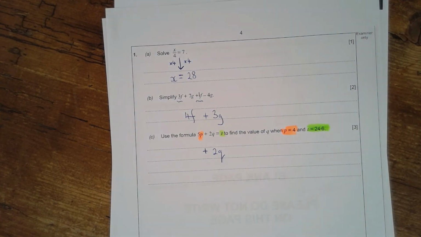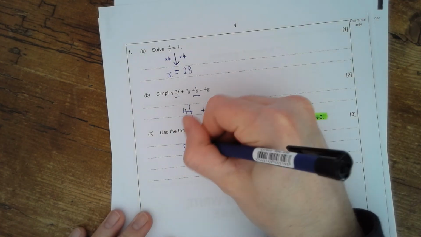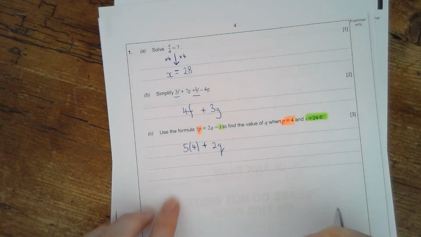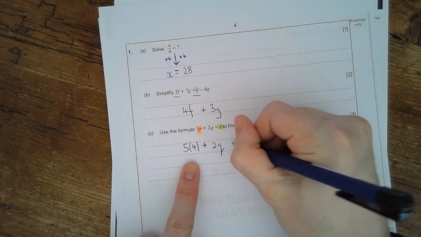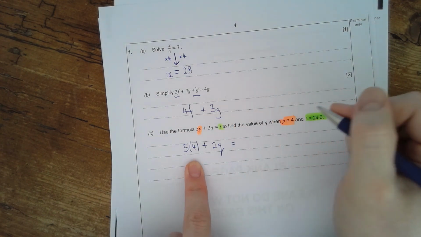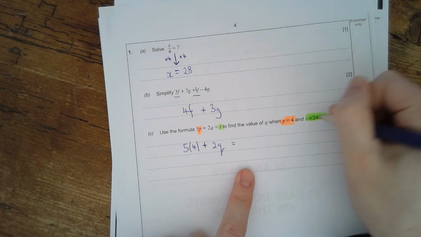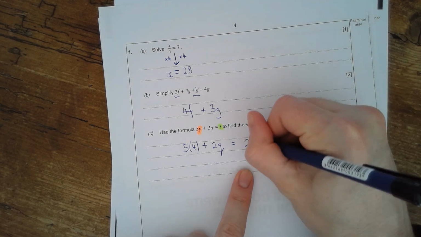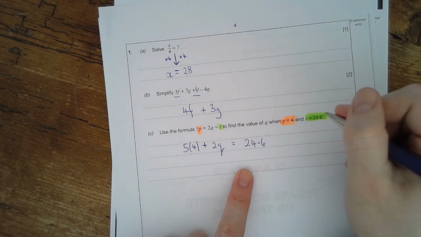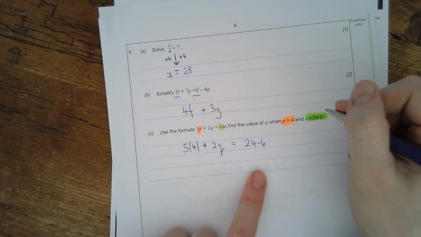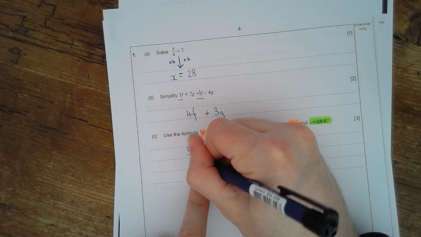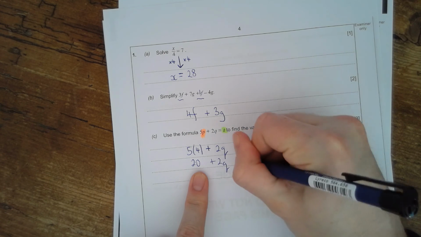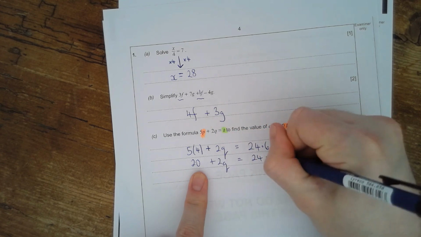What I'll have in front of it is 5 times p, so 5 times 4, and I always write it like that with brackets in it. You don't have to, you can just say 5 times 4, but your calculator will always know what you're doing if you do it this way, is equal to t. Because that's not timesing anything, I can just say equals 24.6. It's very similar to the question that we did up here, actually, by the time I finished. 5 times 4 is 20, plus 2q is equal to 24.6.